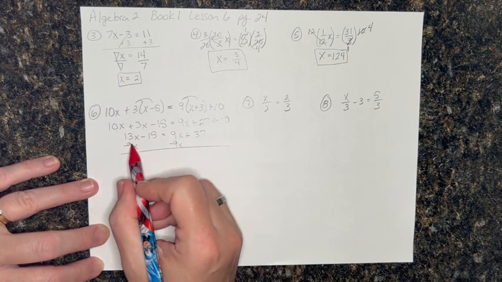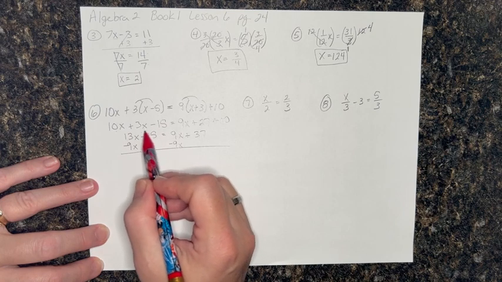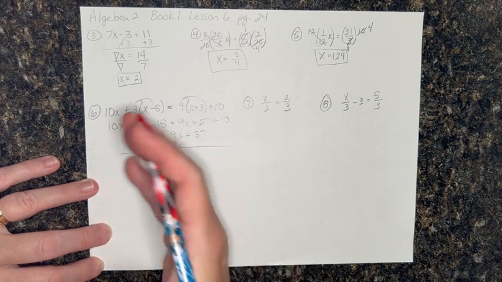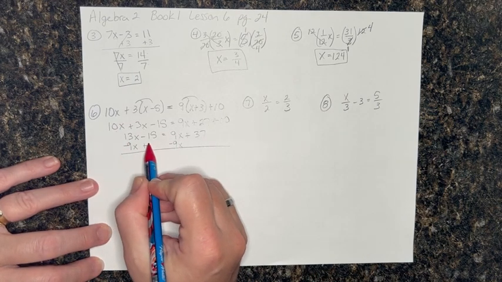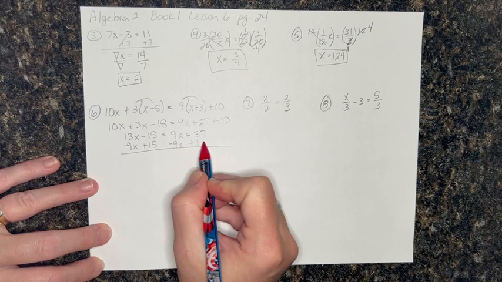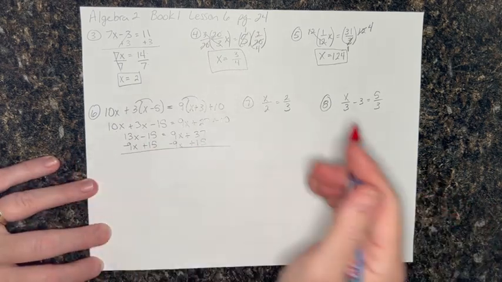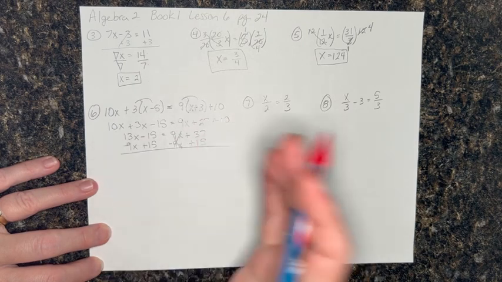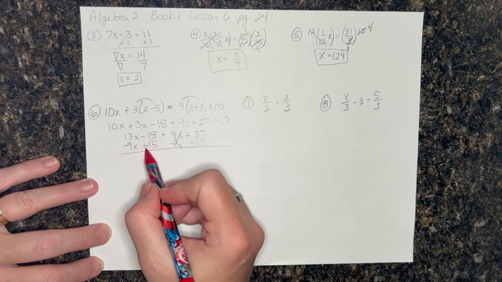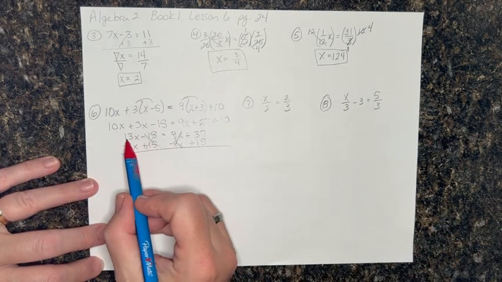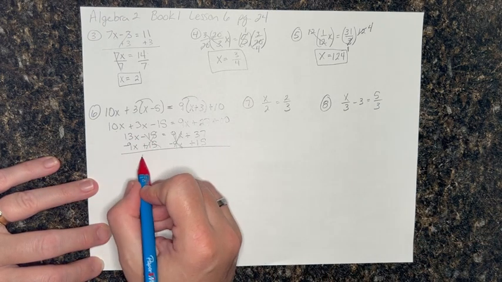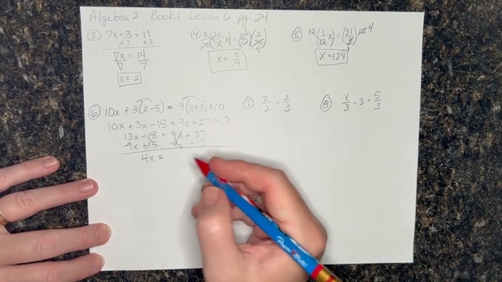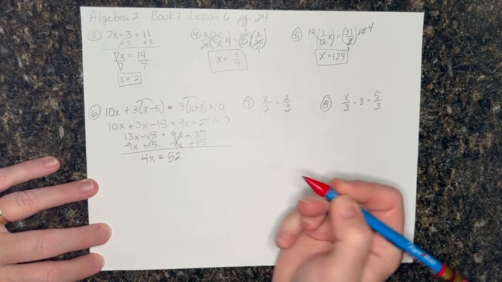Remember, our goal is to get the x's by themselves, so we have to handle this outlying number. 15 is being subtracted from our variable, basically. We are going to do the opposite and add 15 to both sides. All right, I like to do it. Algebra 2, we're doing it in one step. 9x minus 9x is 0, so it's gone. Negative 15 plus 15 is 0, so it's canceled. 13x minus 9x is 4x. That's equal to 37 plus 15, or 52.